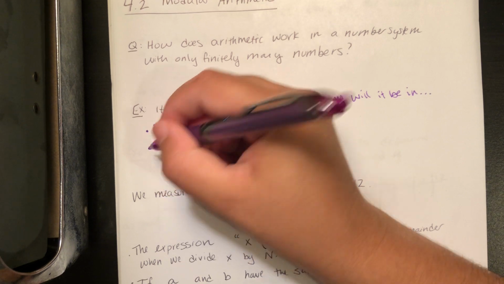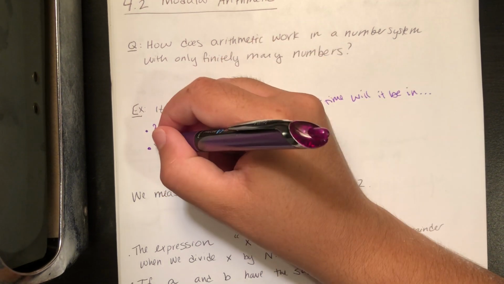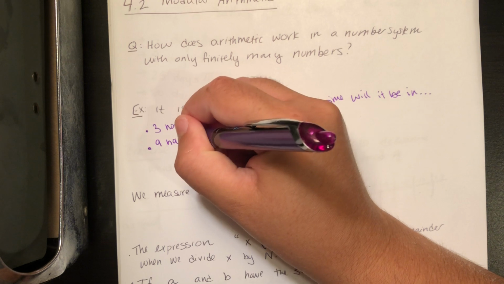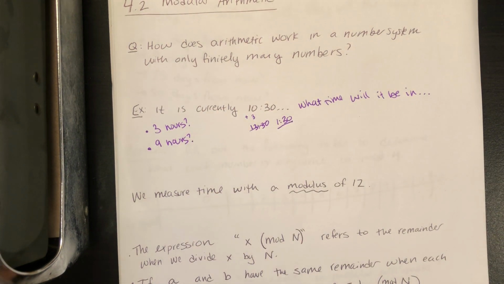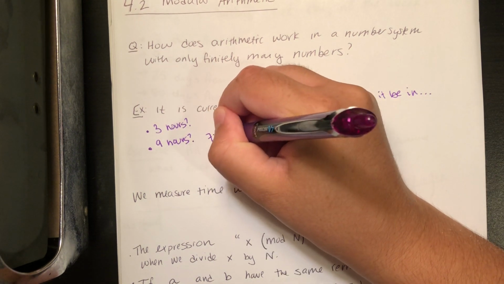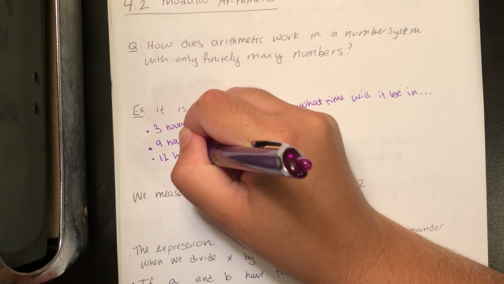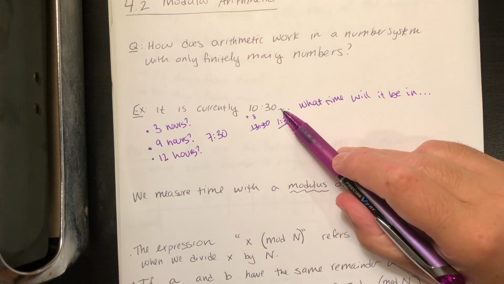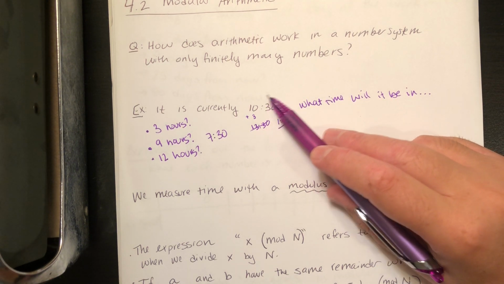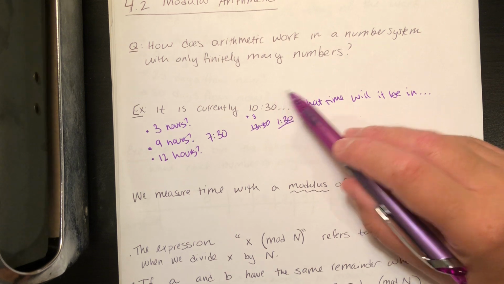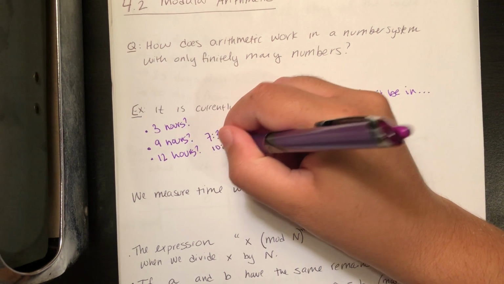So similarly, if it's currently 10:30, what time will it be in 9 hours? Well, again, you could try to count in your head if you wanted to, so 11:30, 12:30, and then we restart again, and we have 7 more hours to go. 1, 2, 3, 4, 5, 6, 7. So it'd be 7:30 in 9 hours. What time will it be in 12 hours? Well, this one we don't really have to count in our head, because we know that 12 hours from now, we're going to be right back around to 10:30.